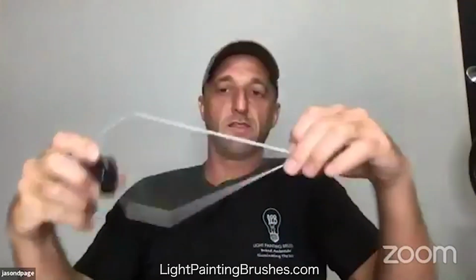Just with the sanding of the edge, not sanding the tool itself, but the sanding of the edge. The way the light painting brushes come now, the edges are all polished. If you sand the edge, which just about 99% of my plexiglass are all sanded edge, because I like that look much better.